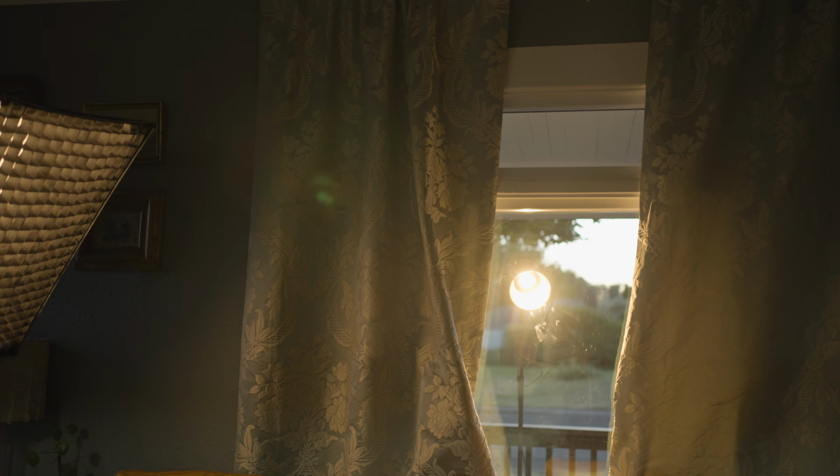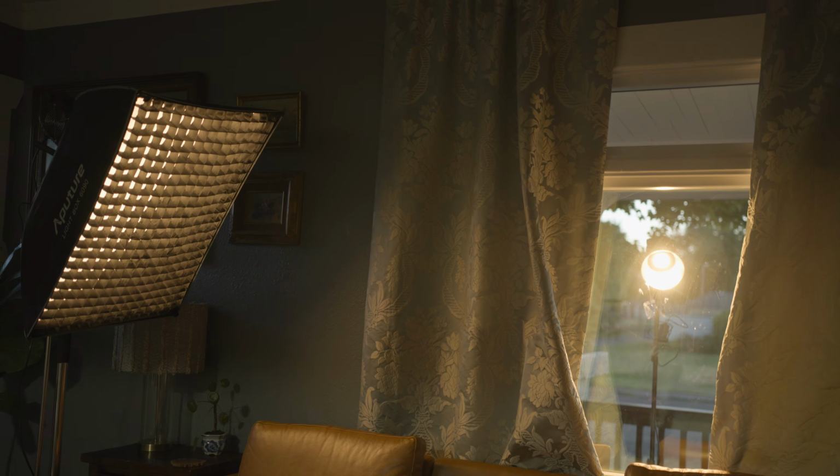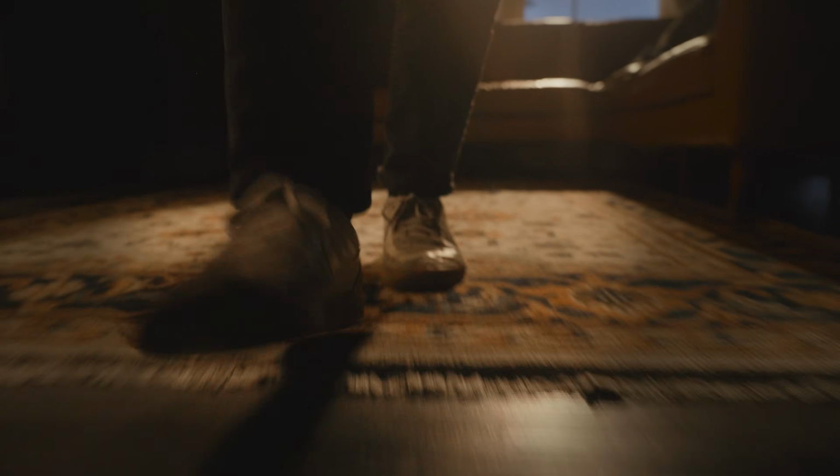How I lit this is actually more important because this is a moving shot. So how do we do that without another person moving lights around? Well, I kept the sunlight, the Molus B200, behind me, and that also lit up the rug here and gave us that sliver of light, and that was kind of like my guide of where to walk.